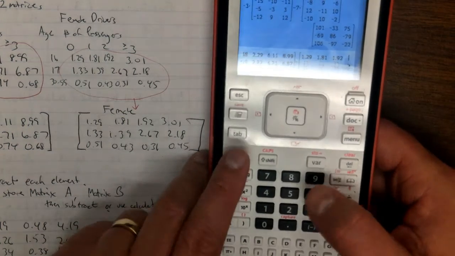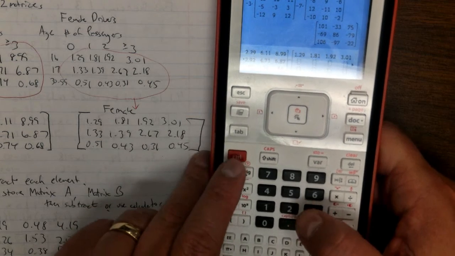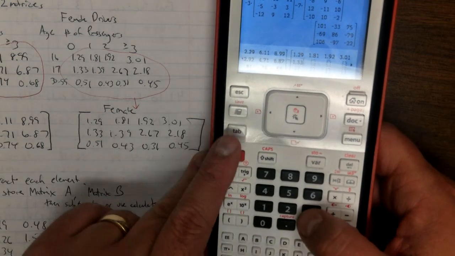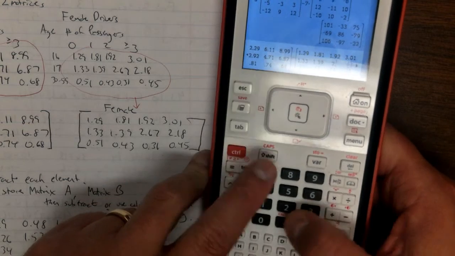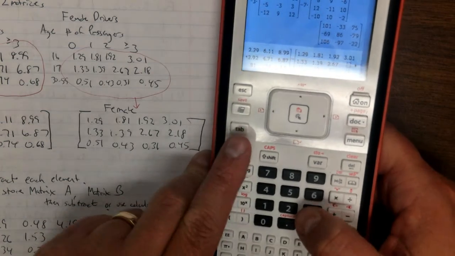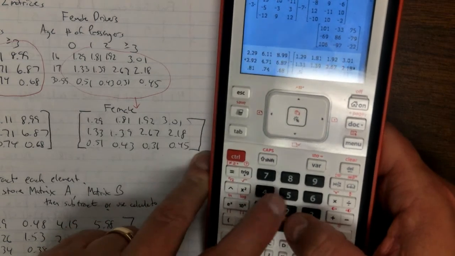I hit tab to keep on going. And again, just be aware of typos. Make sure you double check your work, and be careful.